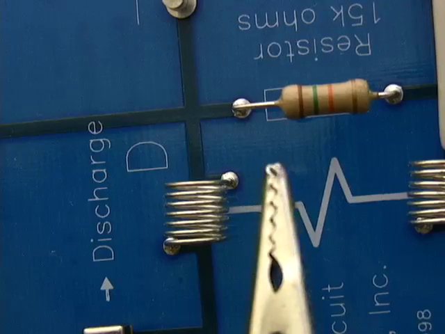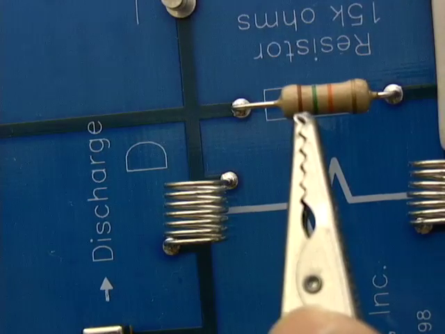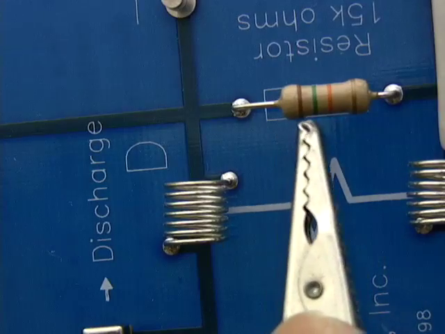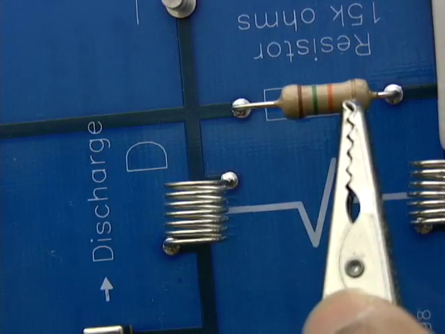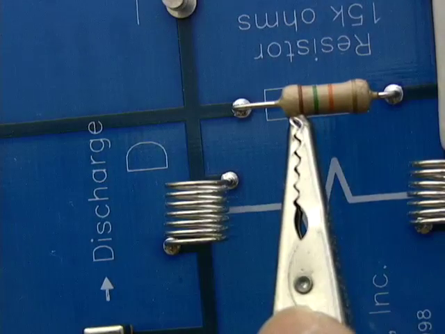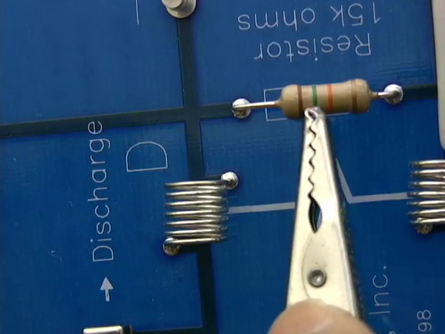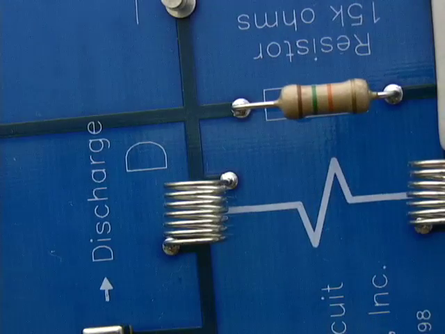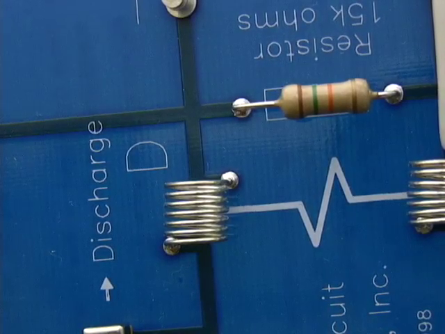First of all, it'll be that, and that. Those are the 3 colors. Forget about that; you're not including that. So your first color is this, second color is this, and the third color is that. Use those 3 colors and the color code I just gave you to calculate the value of this resistor.